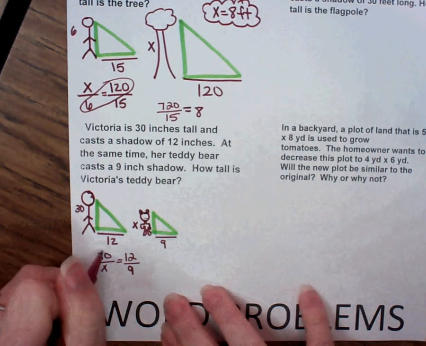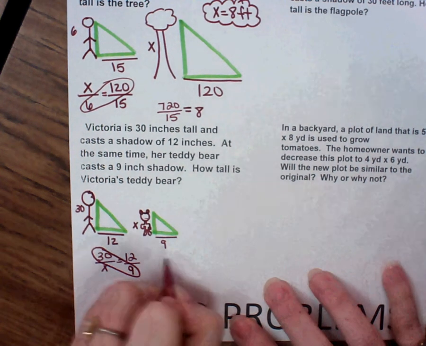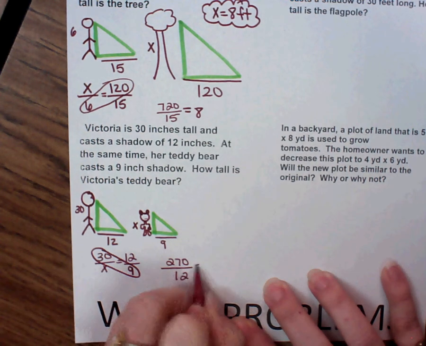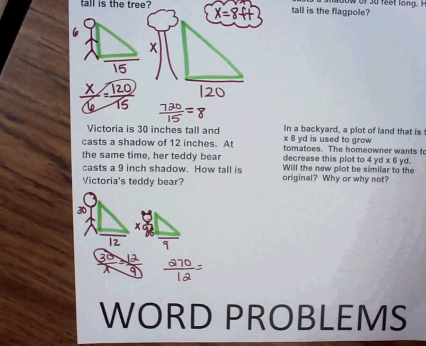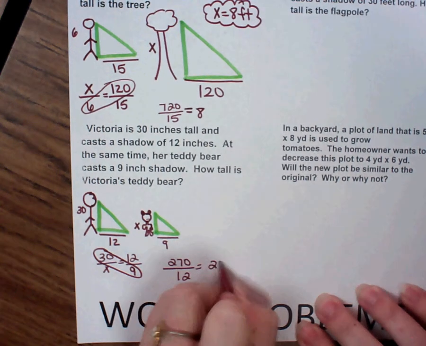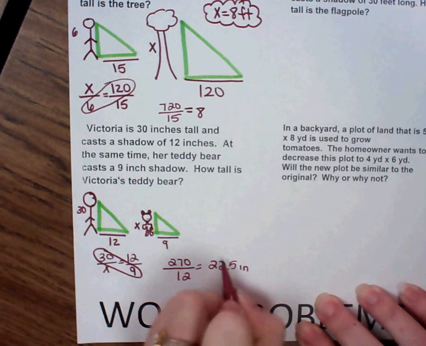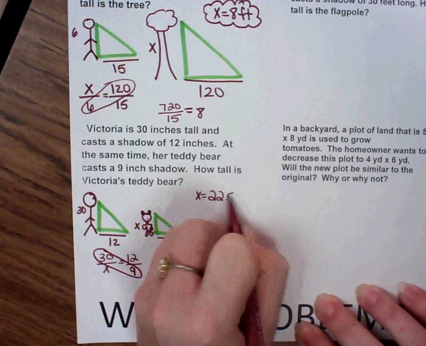Cross multiply. 30 times 9 is 270, and we're going to divide that by 12. And we get 22.5 inches. So she's got a pretty big teddy bear. So X is equal to 22.5 inches.